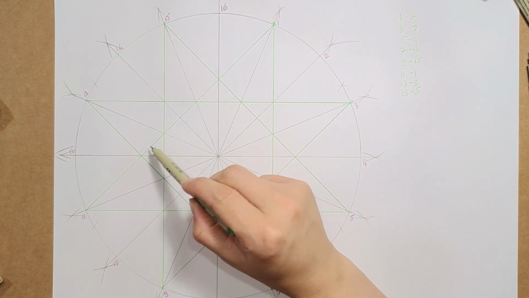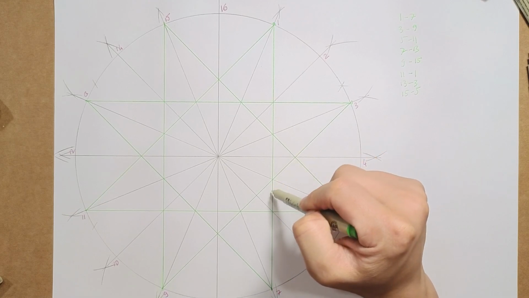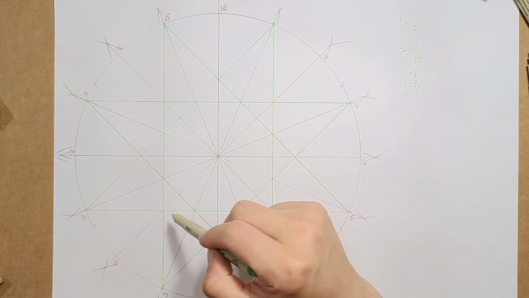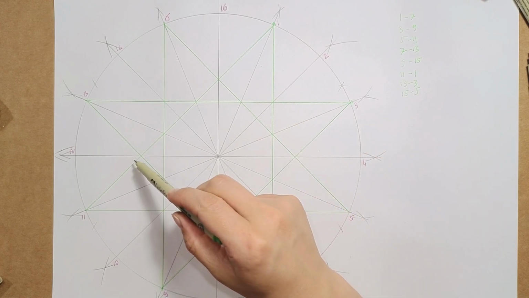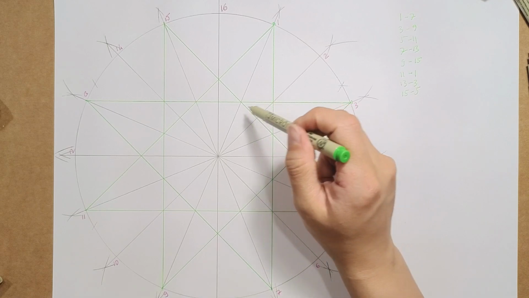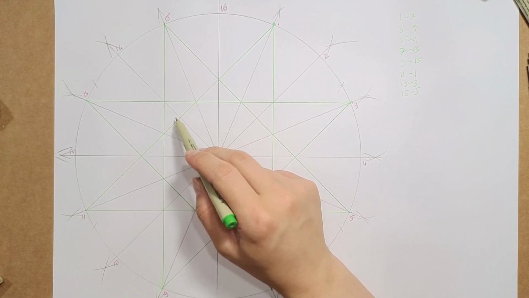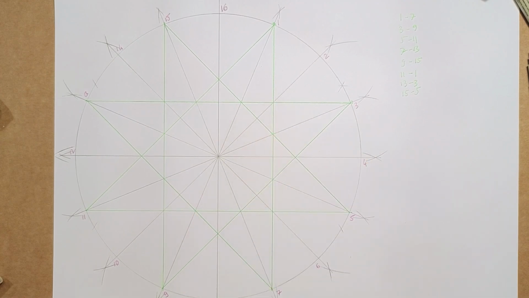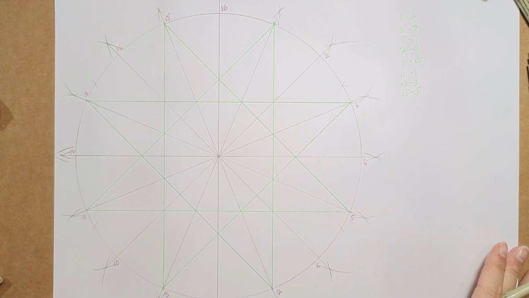So you have another star here, and this one is made of 2 overlapping squares, and we could color the triangles here to see that a bit better, but it's not really the point today. But we're going to use that to draw our tangent circles.